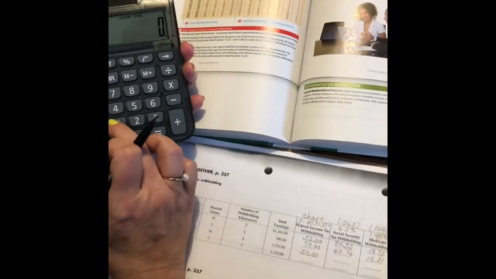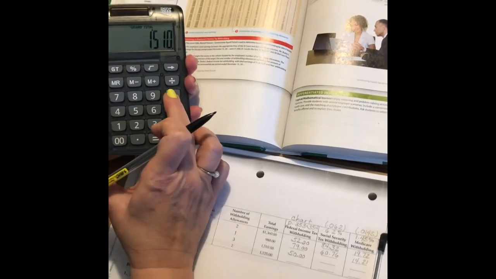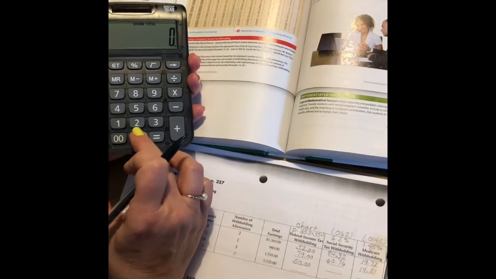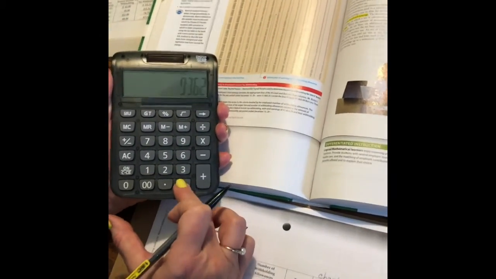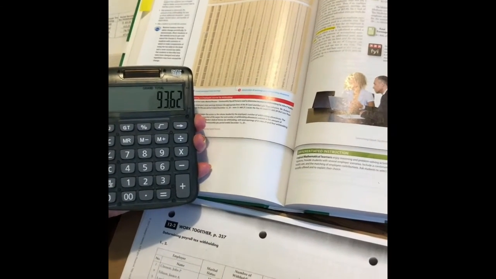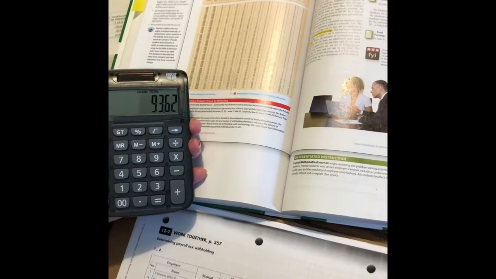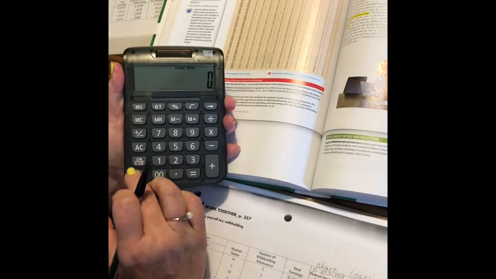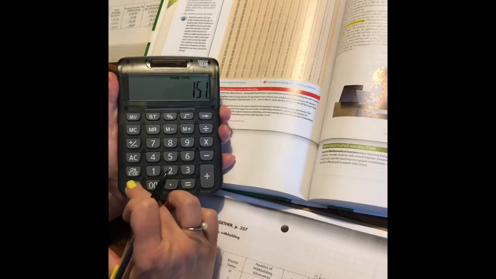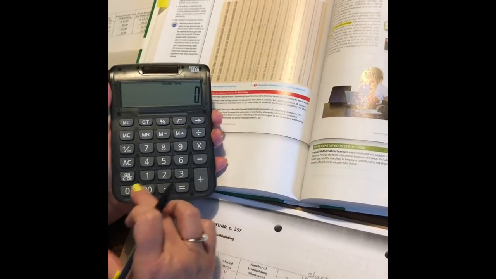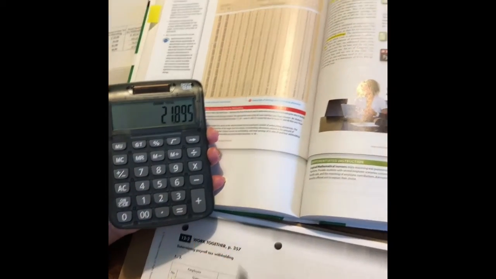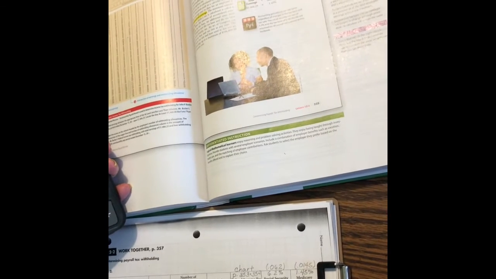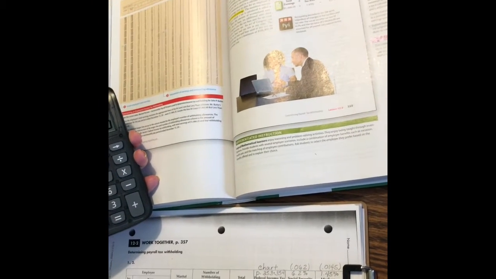Back to the same additional steps. $1,510 earned times 0.062 is $93.62. $1,510 times 0.0145 for Medicare withholding equals $21, and we've got to round that up, 90 cents.